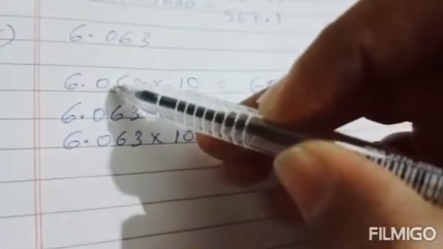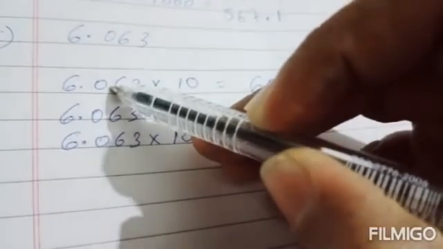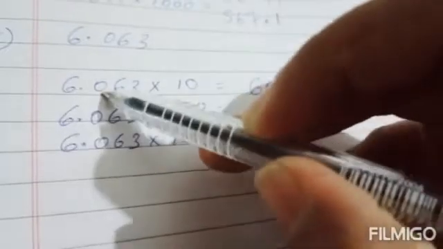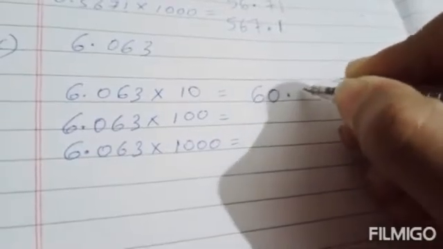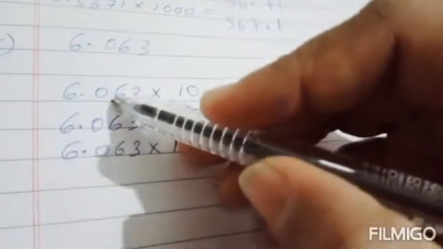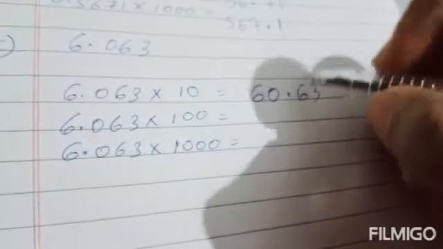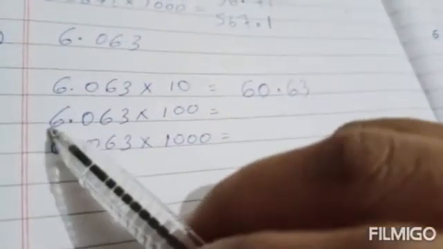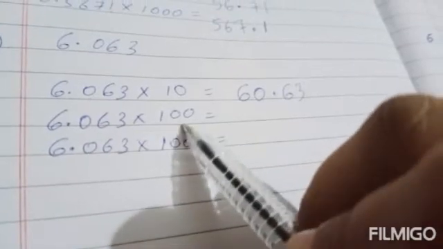Moving this decimal point 1 place to the right, these two digits you can write together. So it will be 60 point. After the decimal point, the digits will be 6 and 3. 60.63. Okay. Next is 6.063 into 100.